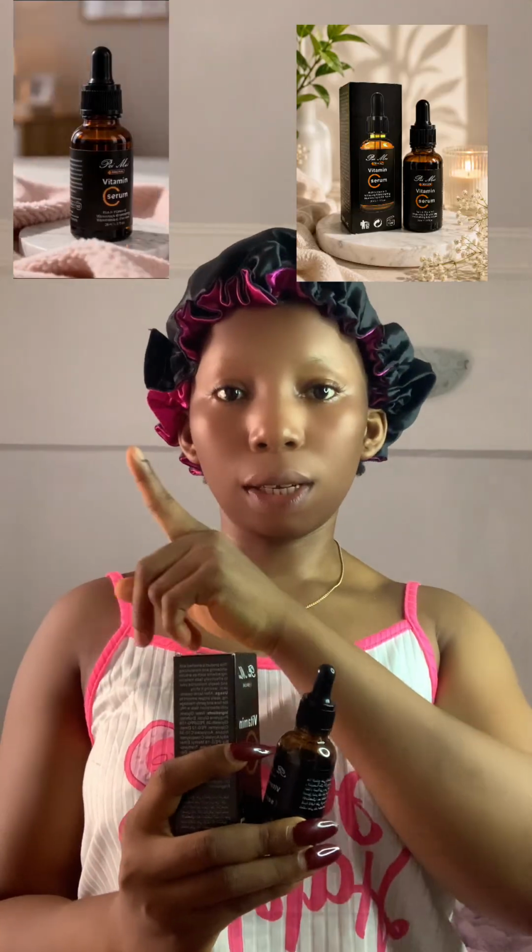I'm going to be combining AI. I'm going to show you how I use CapCut AI to turn this product to this, and from this to this.